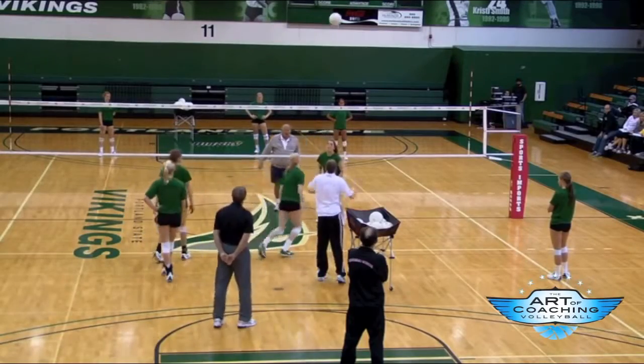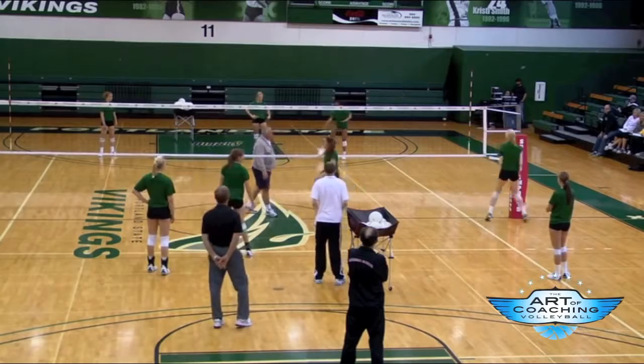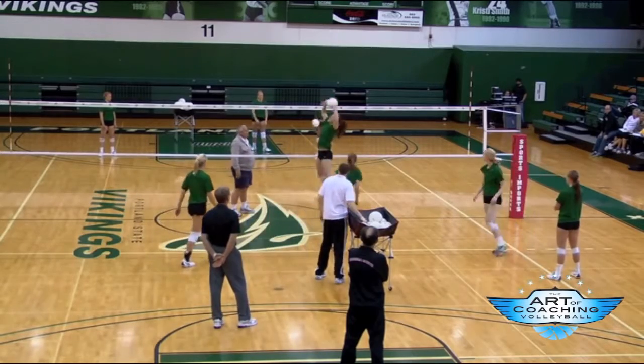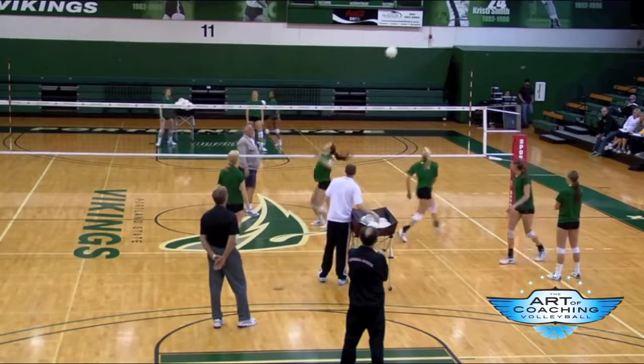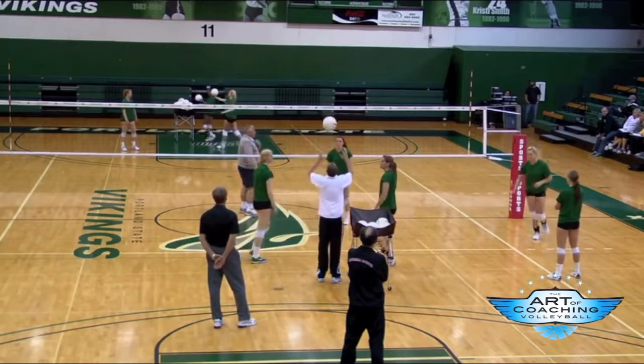Let's go wides now. Let's get her chasing the ball. Get that knee up, and it's the same thing.